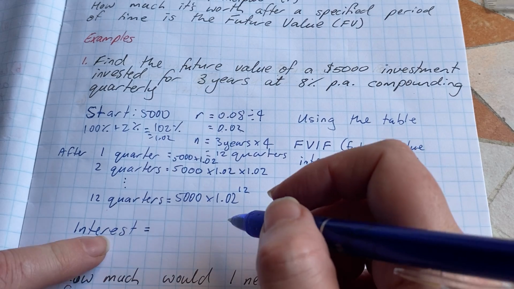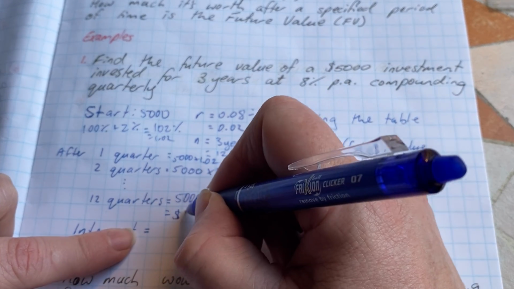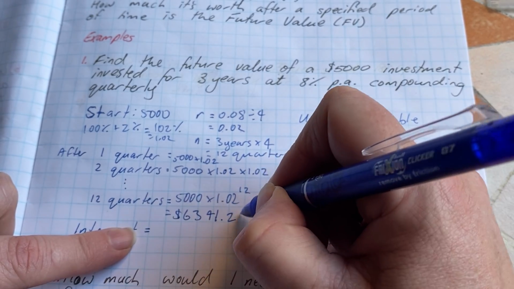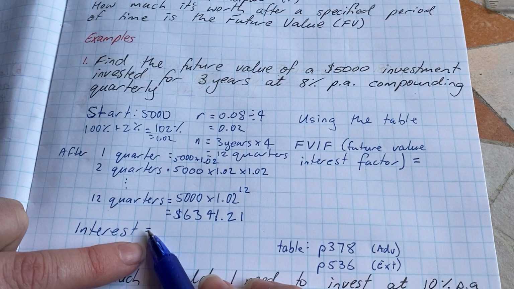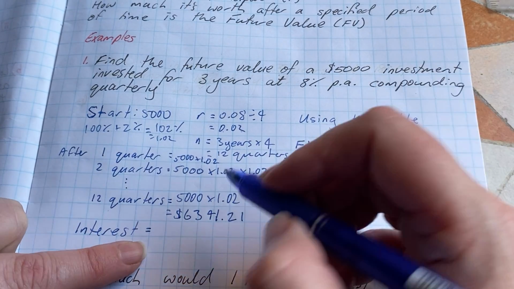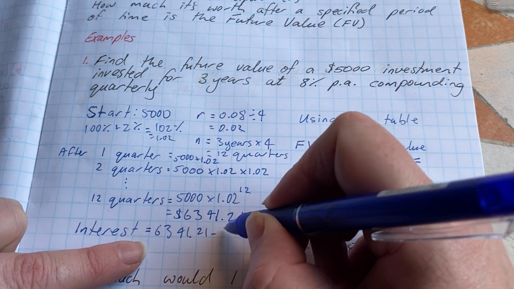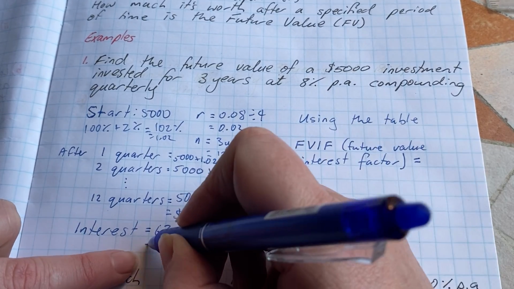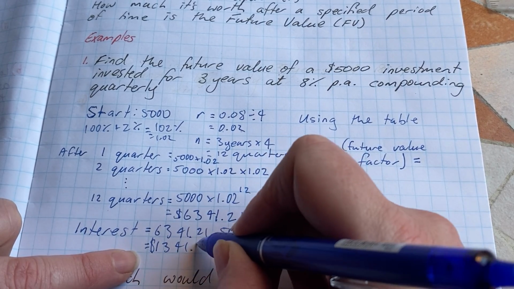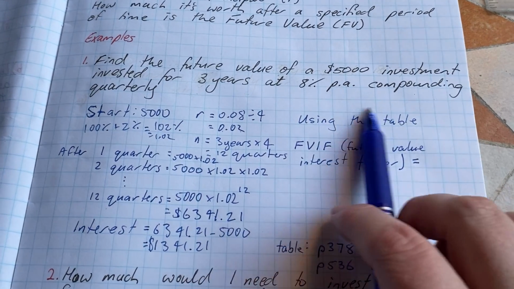And you can put that into your calculator. And that's $6,341.21. You may also be asked what the interest is in that. The interest is just minusing the 5,000 off that you started with. So 6,341.21. Now we weren't asked for that here, but I'm just doing it anyway. So $1,341.21 interest.